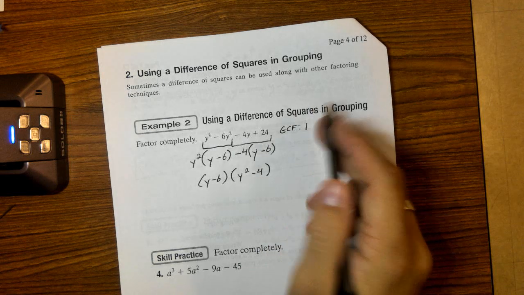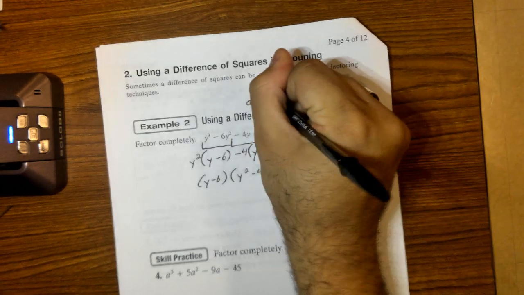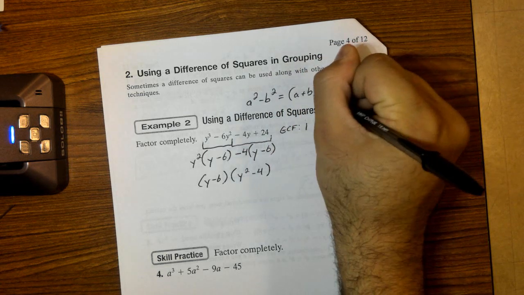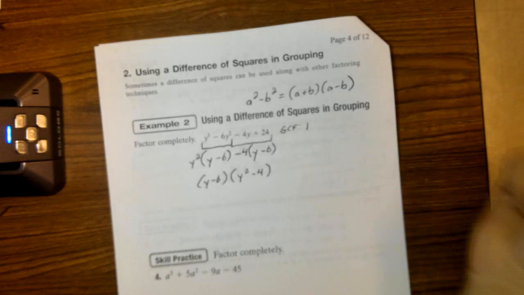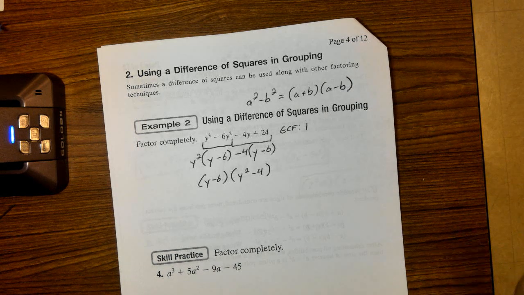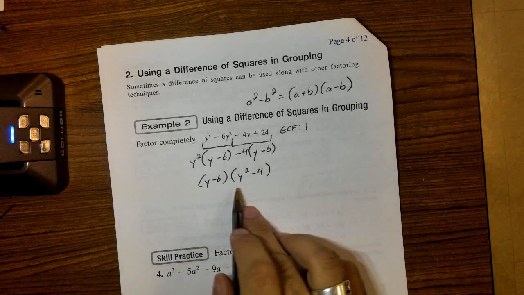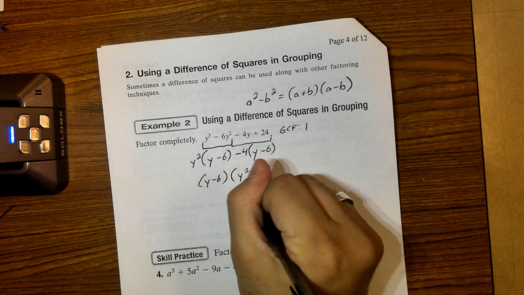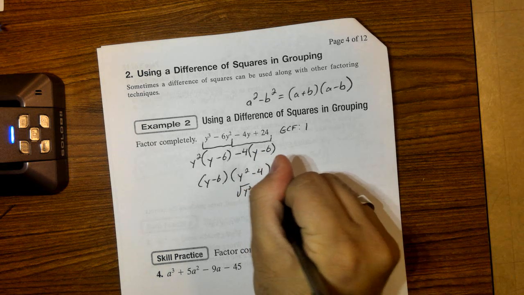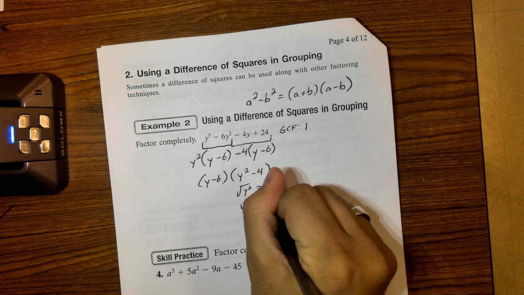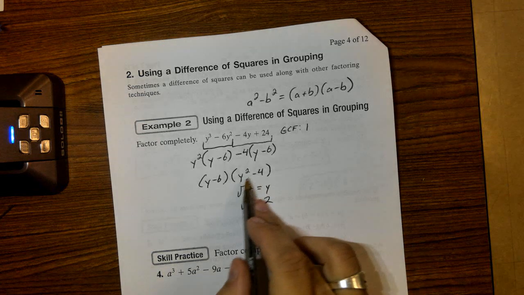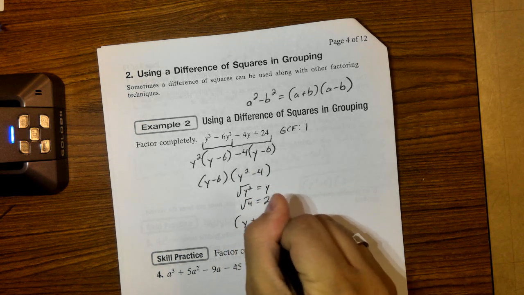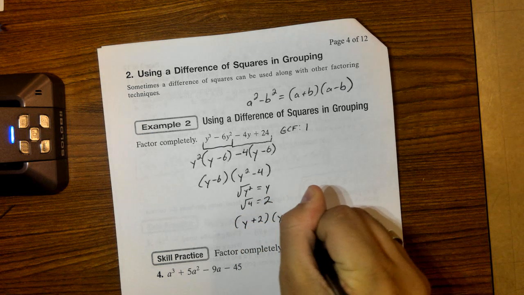It's a difference of squares. And again, for difference of squares, a squared minus b squared factors to its conjugates, a plus b times a minus b. And so now we verify what the square roots of each term are. The square root of y squared is y. The square root of 4 is 2. So our a and our b value for this factor are going to be y and 2. So this turns into y plus 2 times y minus 2.